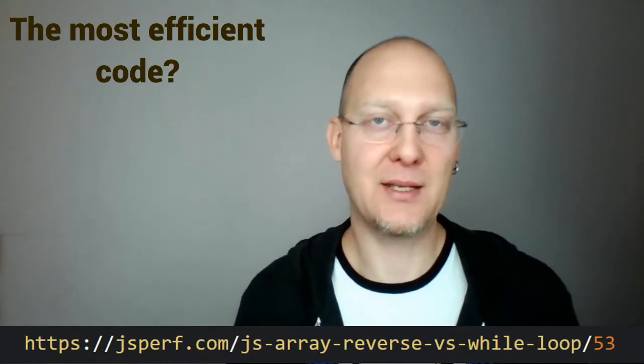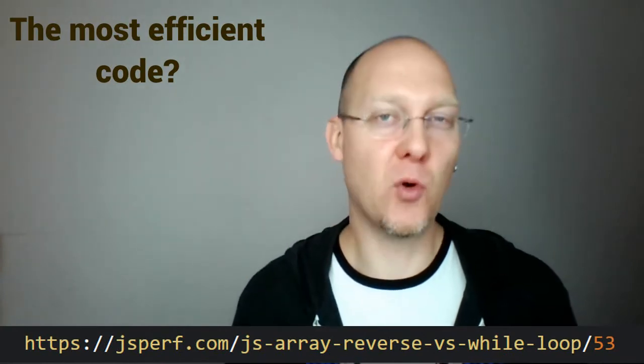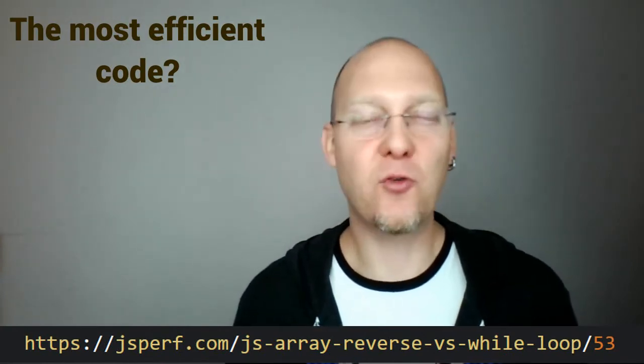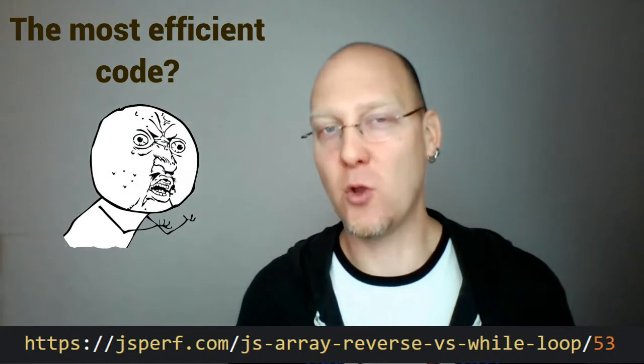your environment. In my case, the native reverse and sort functions perform almost 2 times slower than while and for loops. What about your fastest code in your environment?